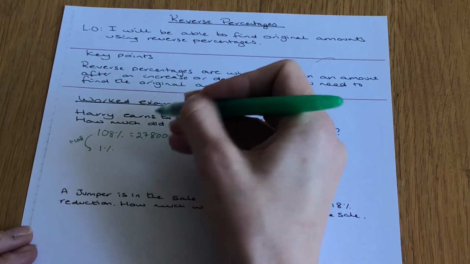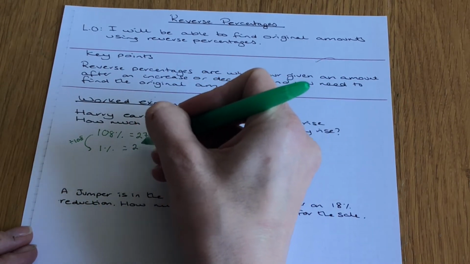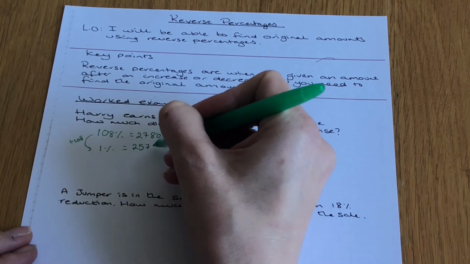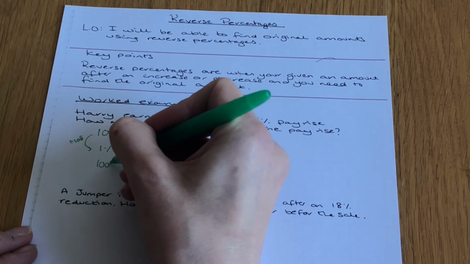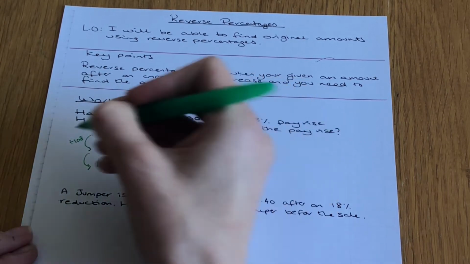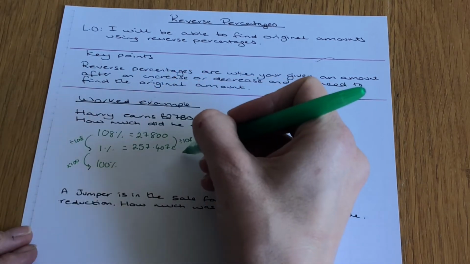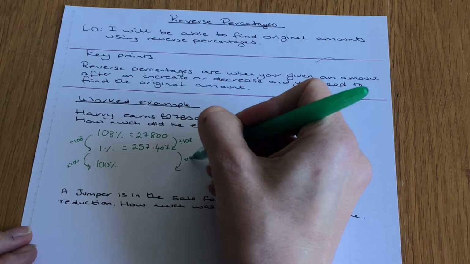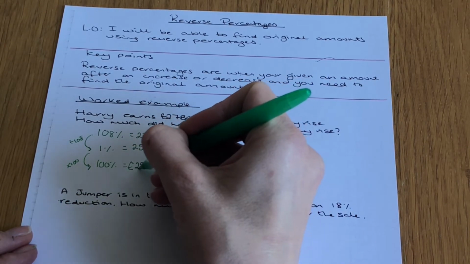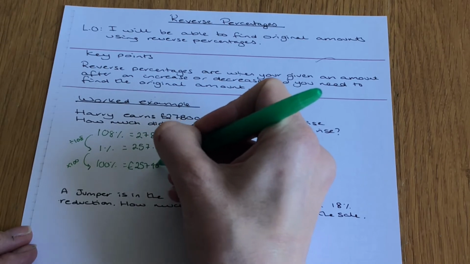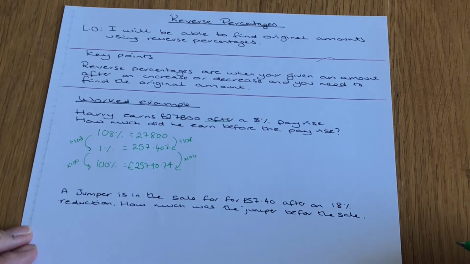So I need to do 27,800 divided by 108, which gives me 257.407, and then I need to get it back up to 100%, which would have been his original wage. Now to get 1 up to 100, I would times by 100, so I do the same over here, which gives me 25,740.74. So always use your calculator, always use the numbers in there.